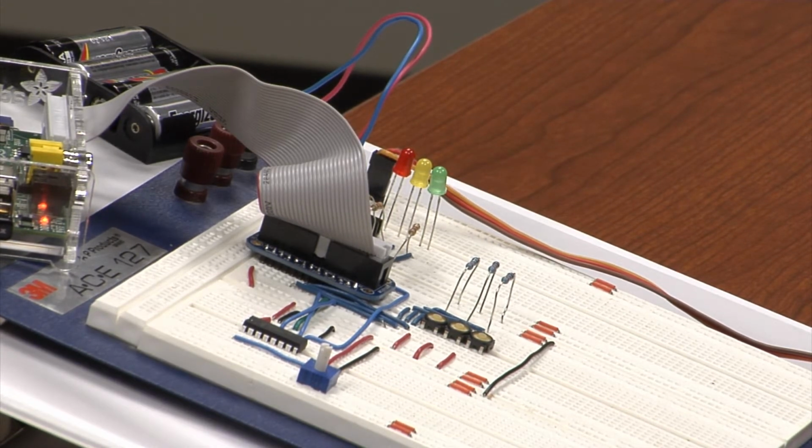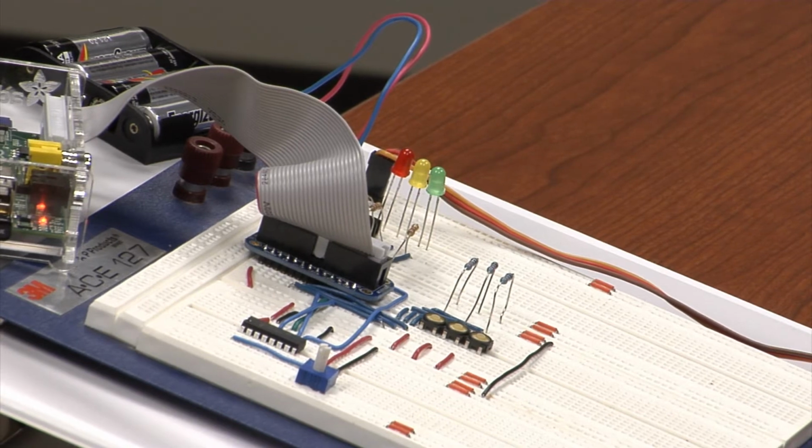Ooh. Yeah, look at that, numbers on the screen. Okay.